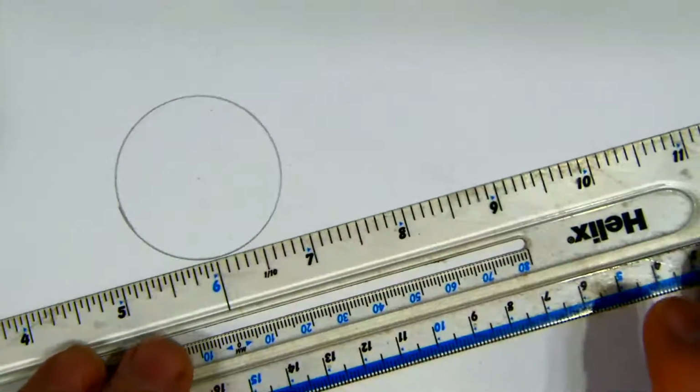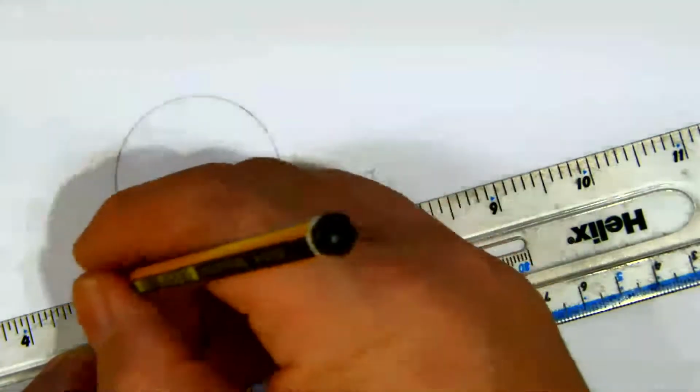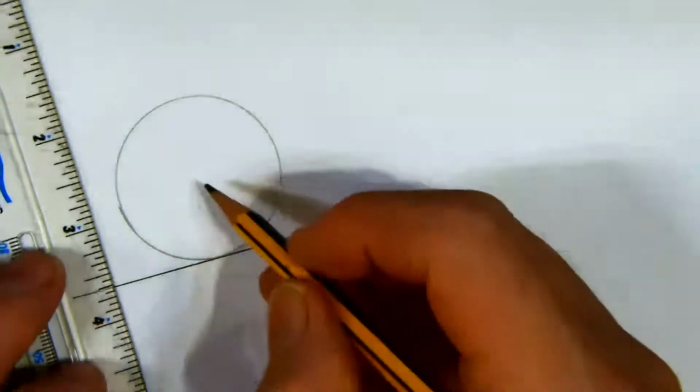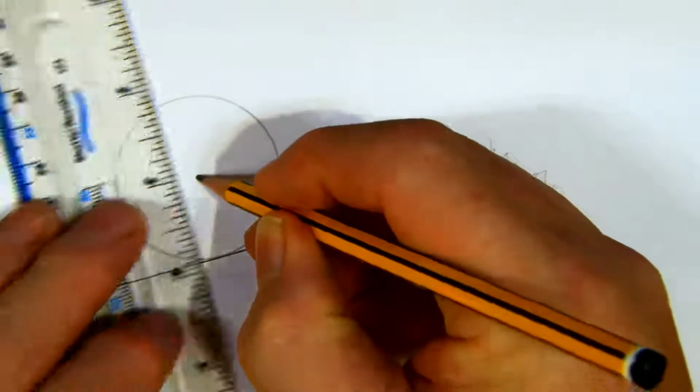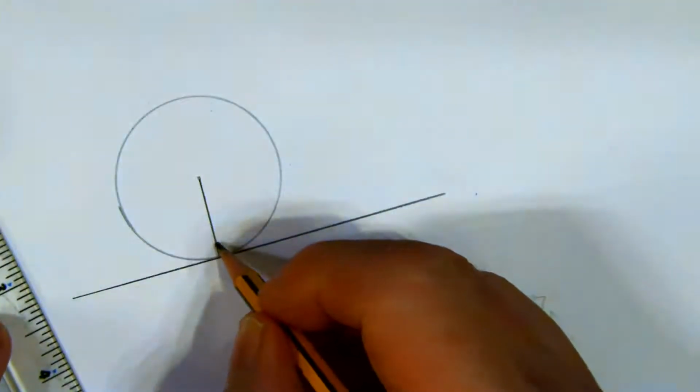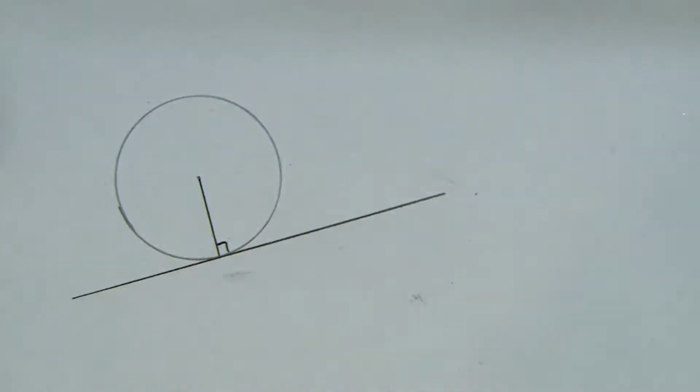And one of the things we have with a circle is that we meet something like a tangent. So this is a tangent to the circle, and it meets a radius at 90 degrees.